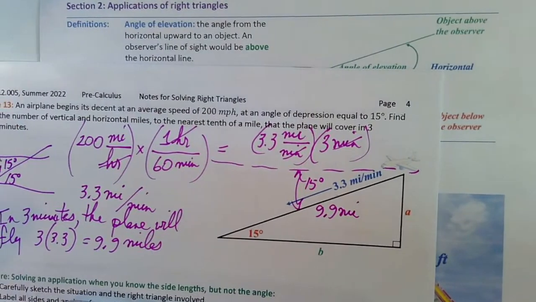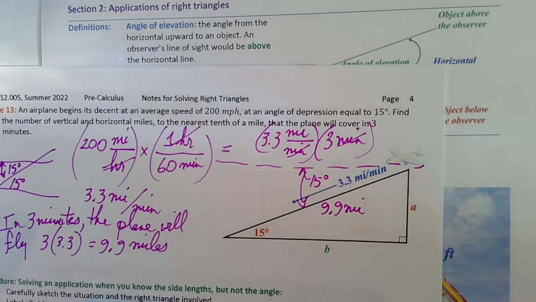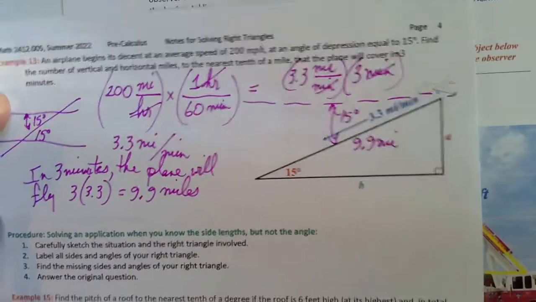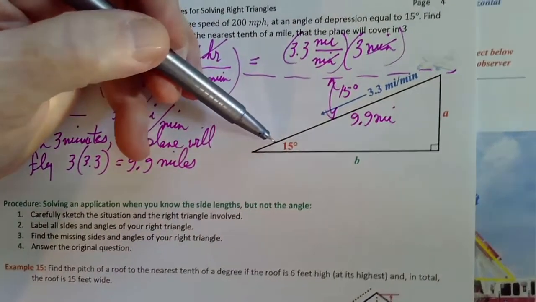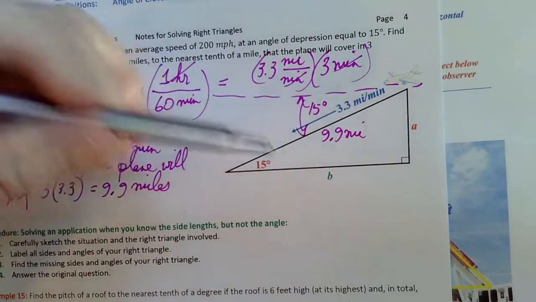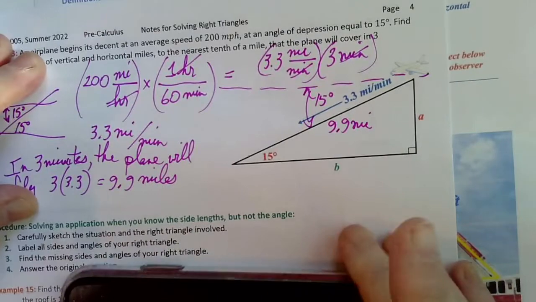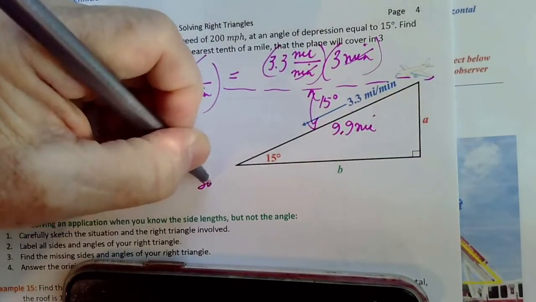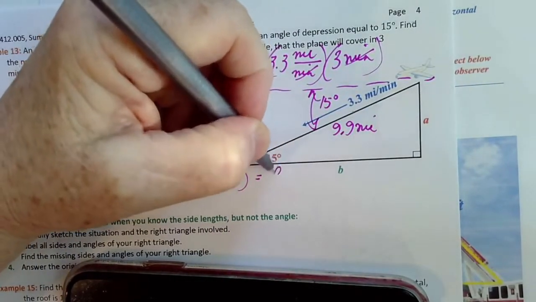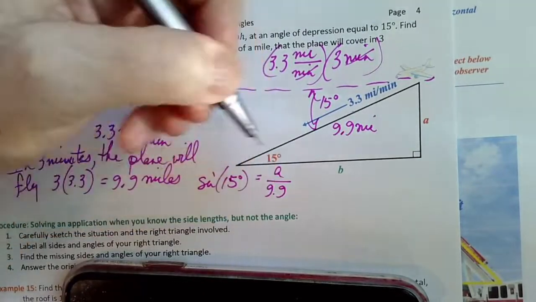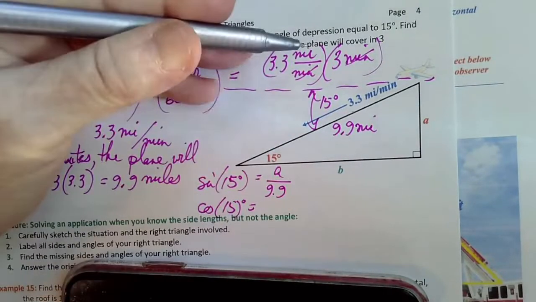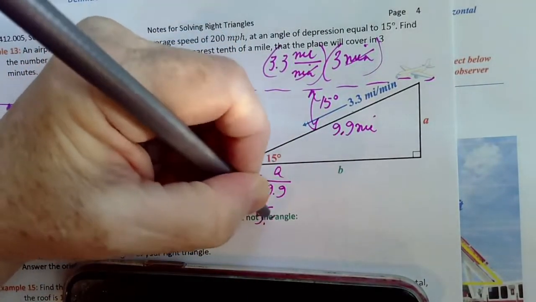And now we're in a great shape to find A and B in miles. And I think they say, oh, nearest tenth of a mile. Okay. Well, what trig function involves this angle of 15 degrees, the hypotenuse, and one of the other sides? Yes, excellent. So we know that the sine of 15 degrees will be opposite over hypotenuse, A over 9.9, and that the cosine of 15 degrees will be adjacent over hypotenuse, B over 9.9.